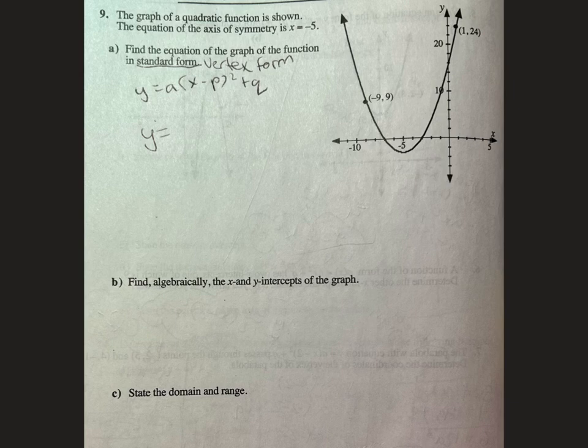Alrighty, let's take a look at this question. So we're asked to find the equation of this graph, of this parabola, and yes, we want to start with vertex form. Now, the problem is we don't exactly have the vertex.